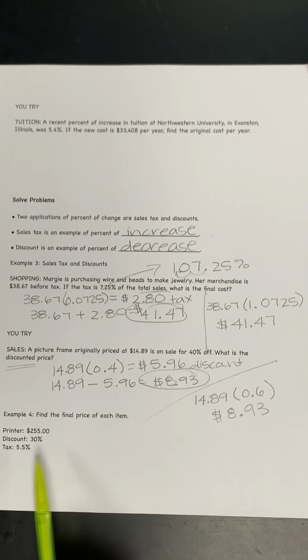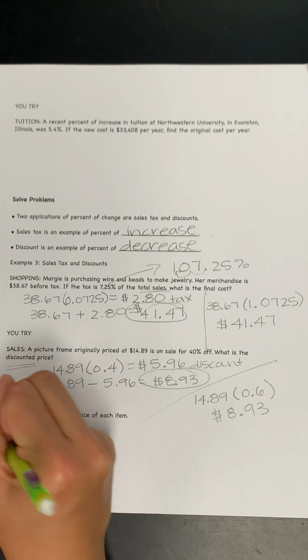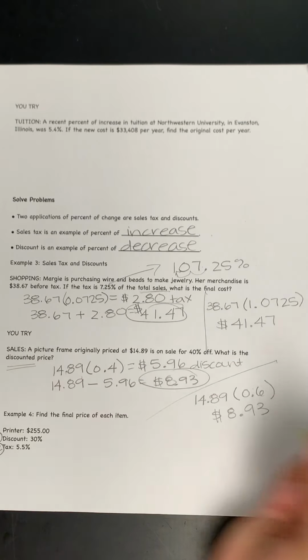The last kind of problem has the printer, a discount, and a tax. And so we're gonna work this out first. So you have to think about what happens first. When you buy something, are you gonna get a discount and then taxed, or are you gonna get taxed and then discounted, okay? You always get that discount and then they will always tax you.